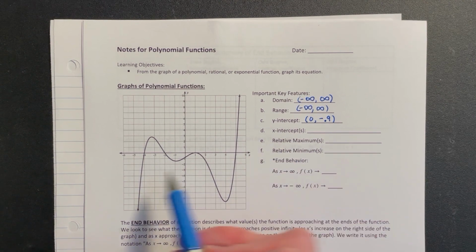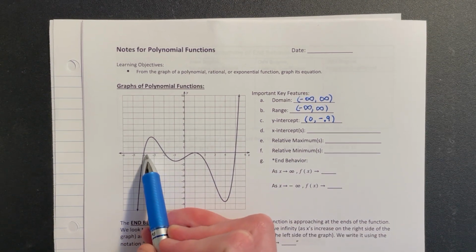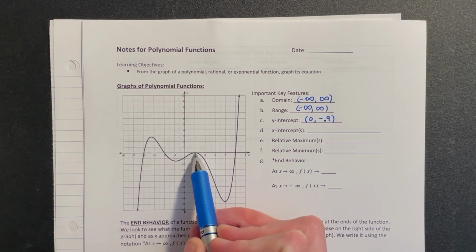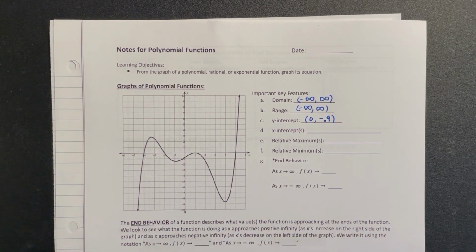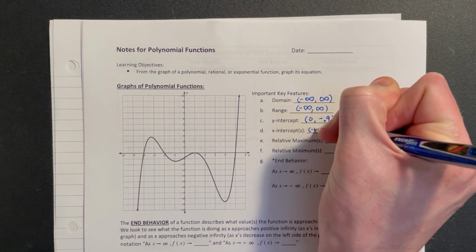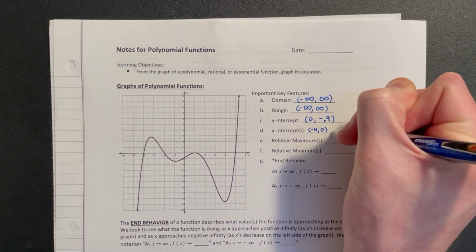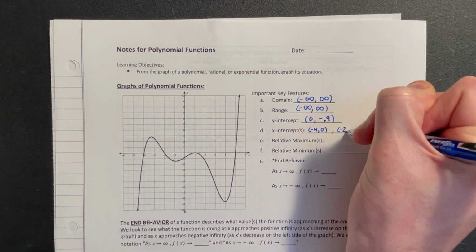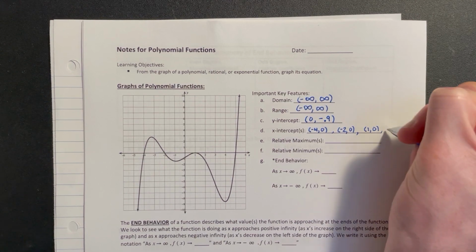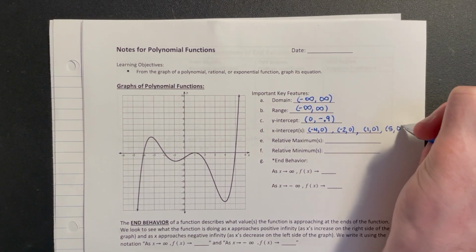The x-intercepts, where it crosses the x-axis, I can see clearly happens at -4, -2, 1, and again at +5. So there are multiple x-intercepts. So I'm just going to list them out as coordinates. So (-4, 0). We have another one at (-2, 0), (1, 0), and then lastly again at (5, 0).